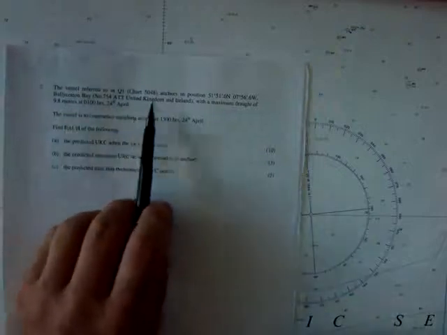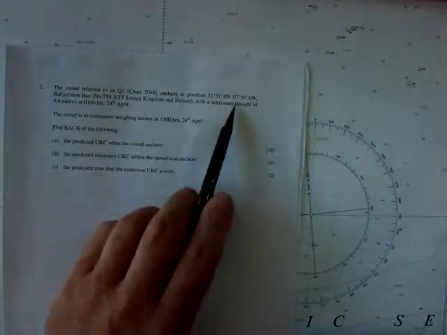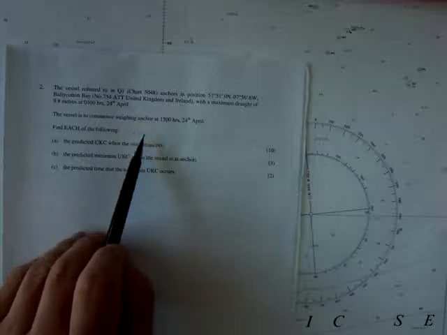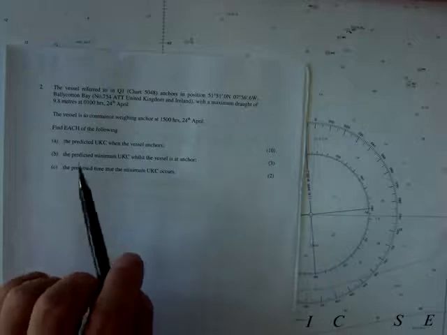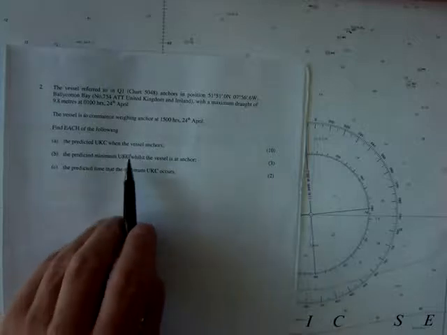Okay, we'll have a look at July 2012, question 2 from the navigation paper. We're told that our vessel referred to in question 1 anchors in this exact position here with a maximum draft of 9.8 metres at 0100 hours the 24th of April. The vessel is to weigh anchor at 1500 on the 24th of April. The first question asks us to predict the underkeel clearance when the vessel anchors.